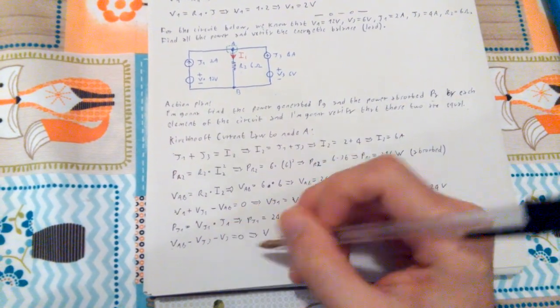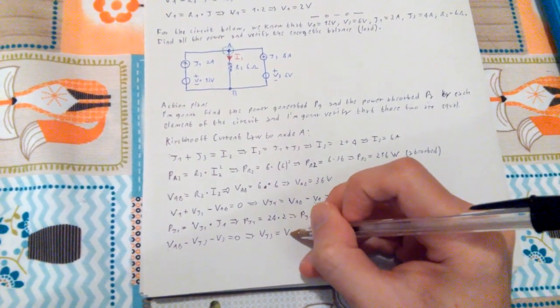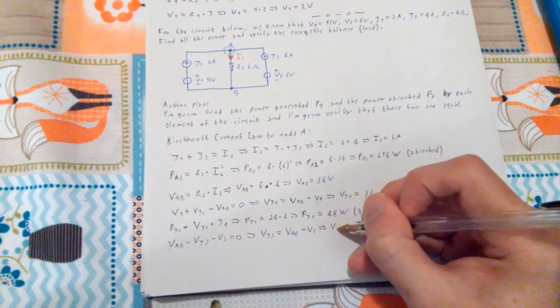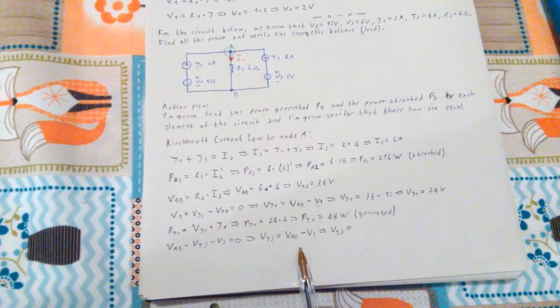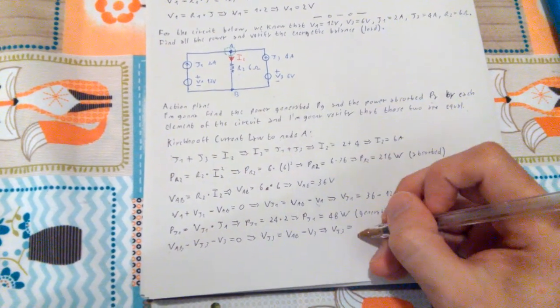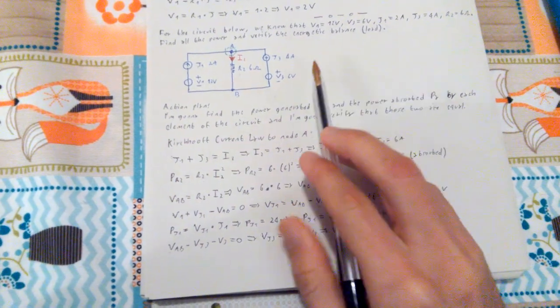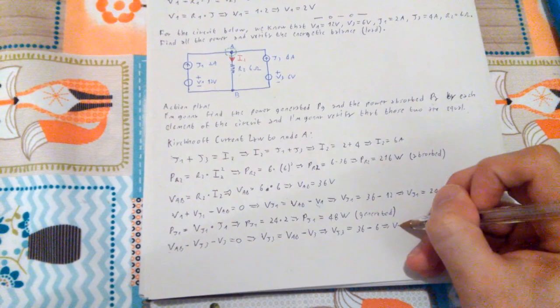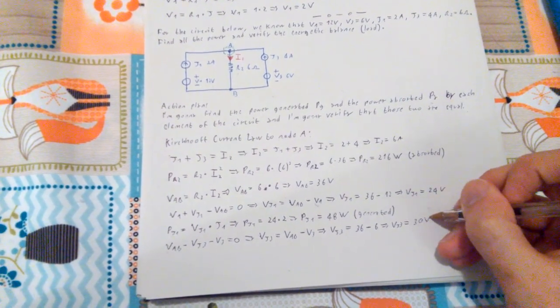So since we're interested in VJ3, we can say that VJ3 is going to be equal to VAB minus V3. But then VJ3 is VAB, which we just found before, 36 volts, minus V3. V3 is 6 volts. So VJ3, 36 minus 6, is just 30 volts.